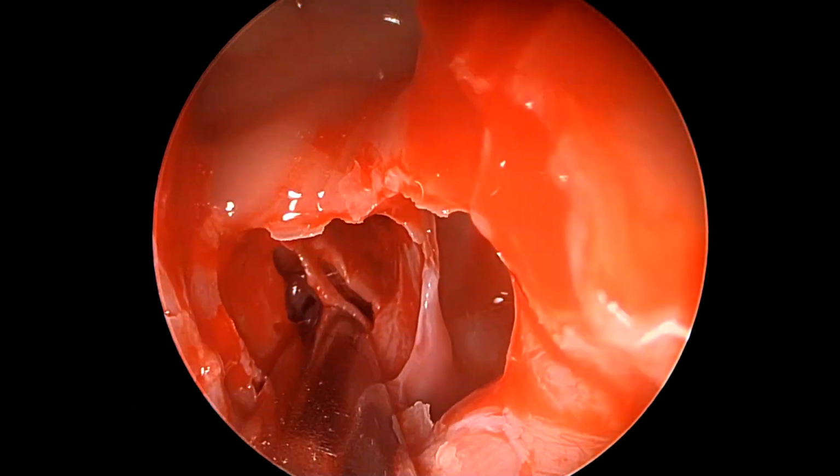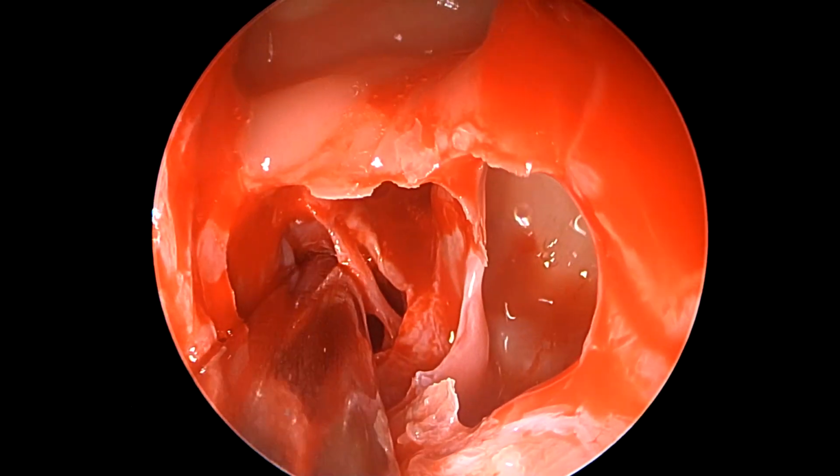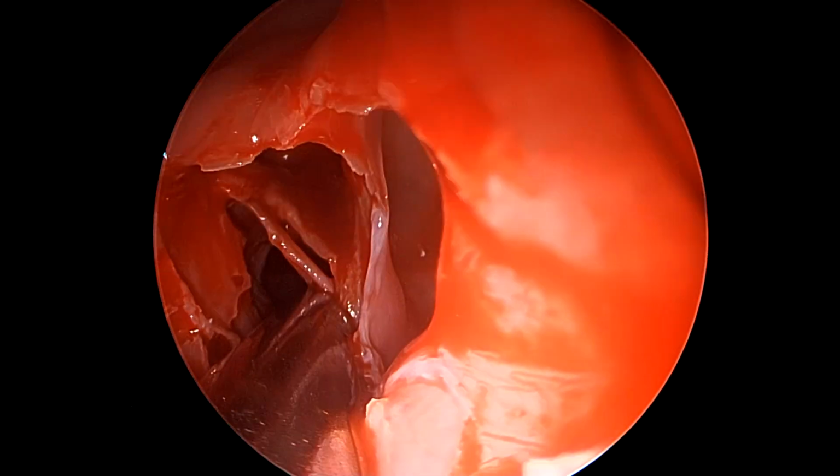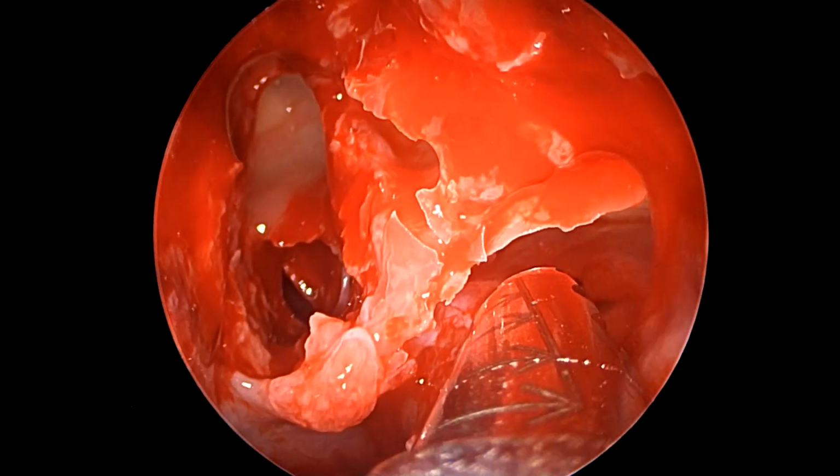We can see here the inferior portion of the superior turbinate being trimmed with the microdebrider blade, and medial to the superior turbinate is our sphenoethmoidal recess, which guides us towards the sphenoid sinus. Lateral to the same is the ethmoidal cavity.